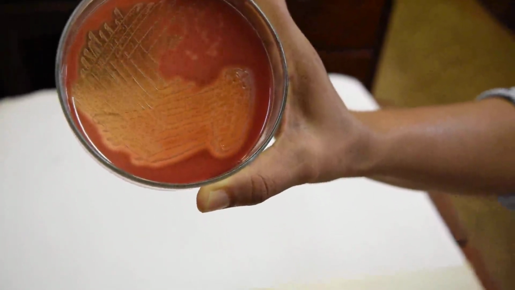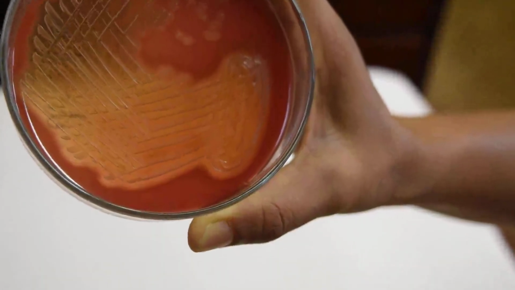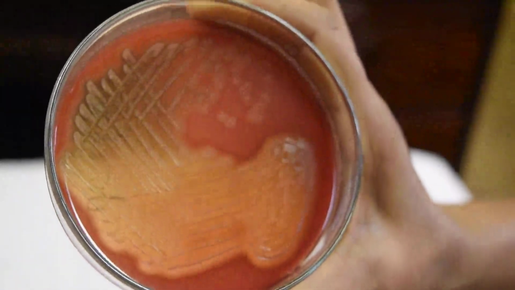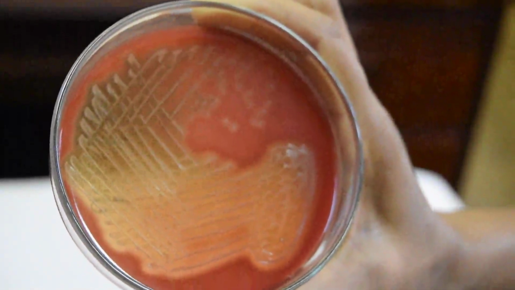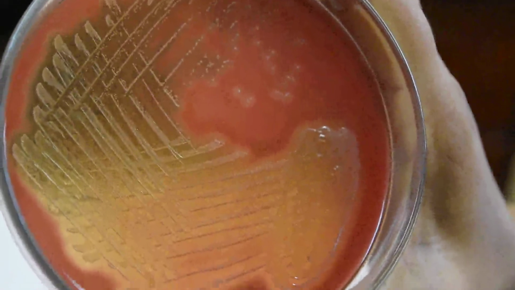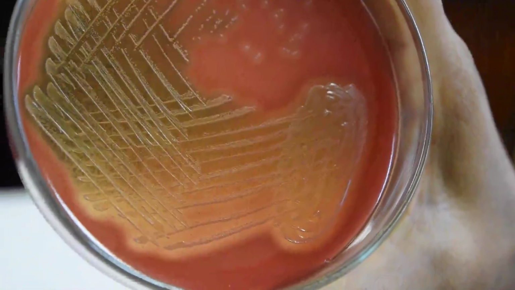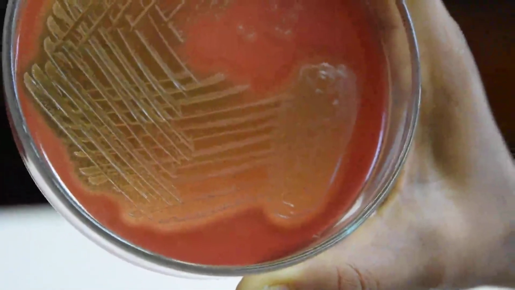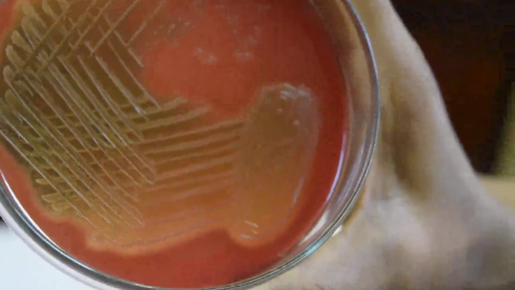Around the pinpoint colonies, you can see a large zone of clearing. The blood is hemolyzed, the red cells are lysed, so you can see through even the hemolysis area. It's transparent. Is it clear? This type of hemolysis is called beta hemolysis.